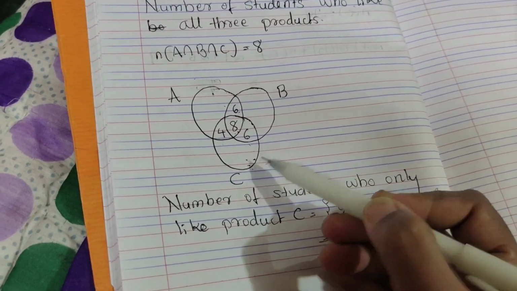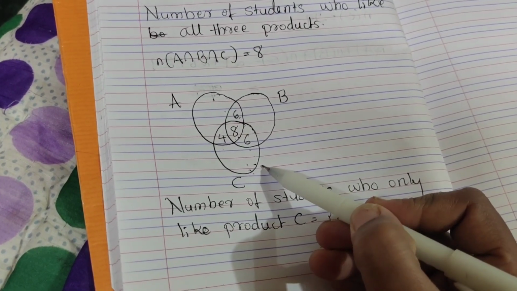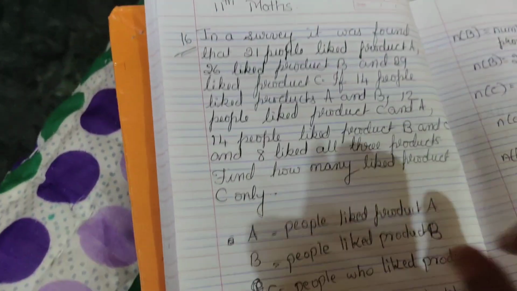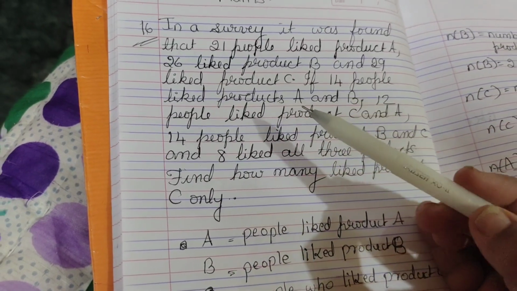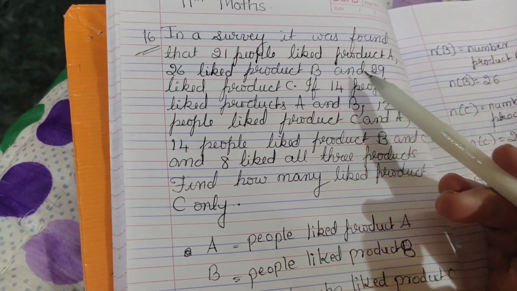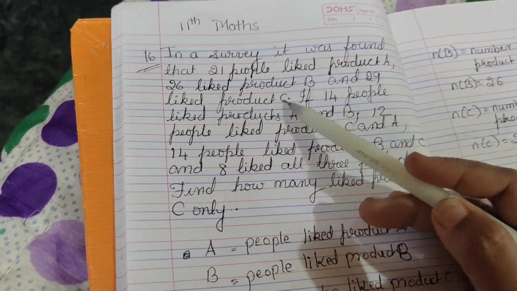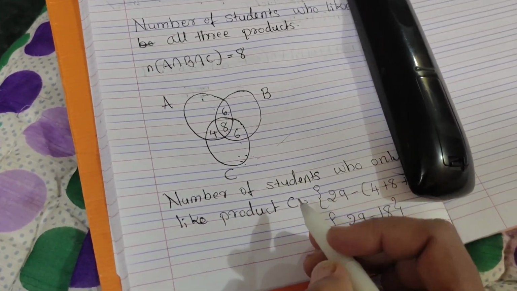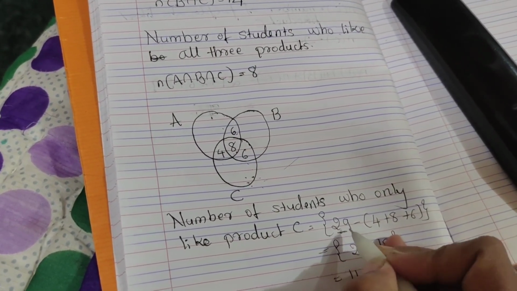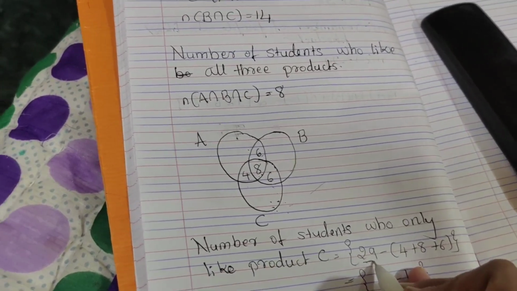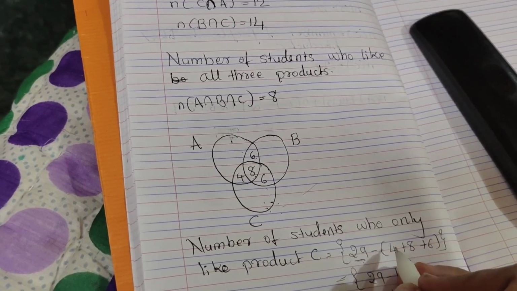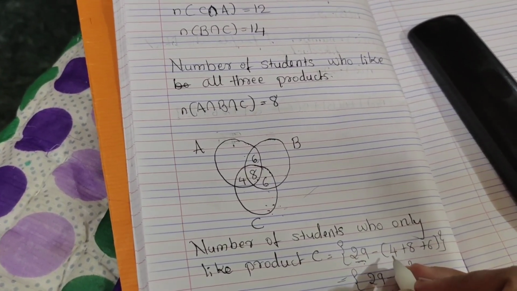In the beginning itself, they have written that in a survey it was found that 21 people like product A, 26 like product B, and 29 like product C. So in general, 29 people like product C. In general, 29 people like C, but there are some conditions: some like A also, some like B also, and some like all of them.